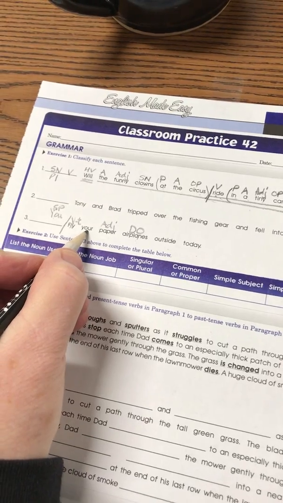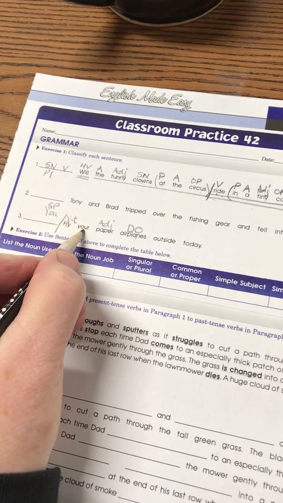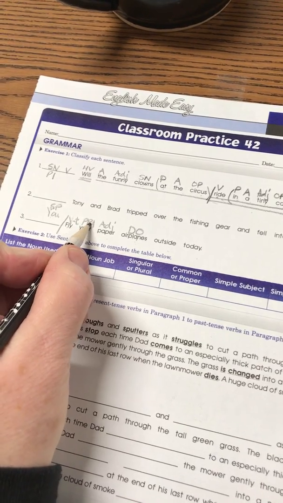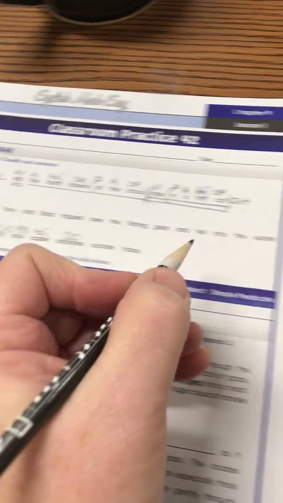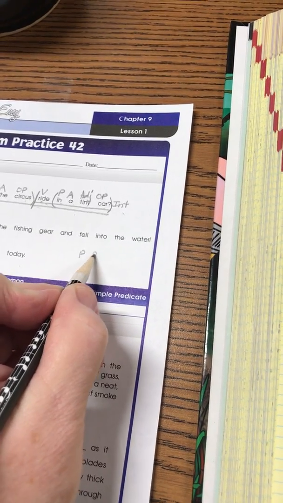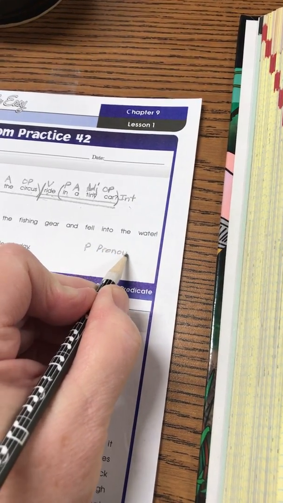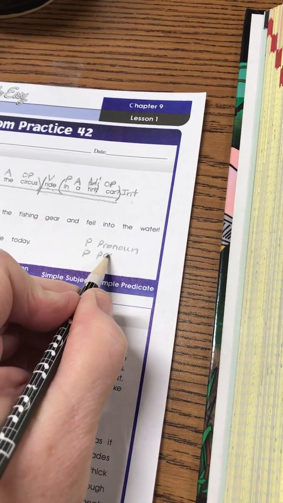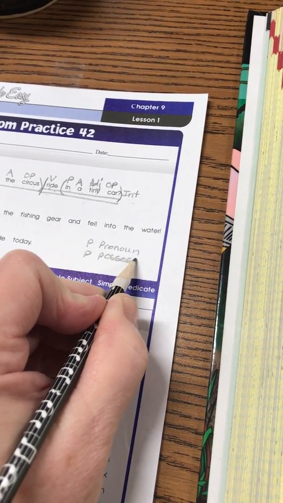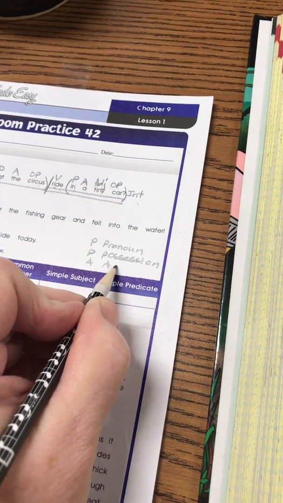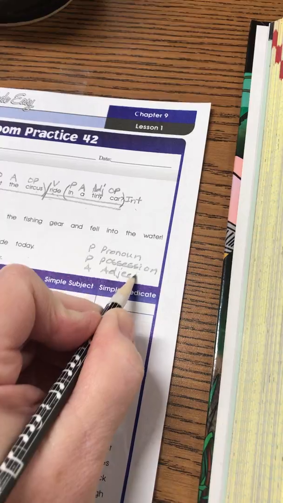And what about your? This word shows ownership, so it is PPA. Let's review PPA. The first P means that it's a pronoun. The next P means that it shows possession. And the A means that it is an adjective.